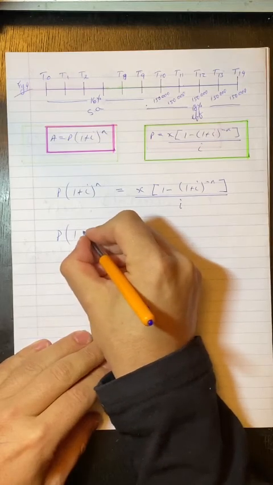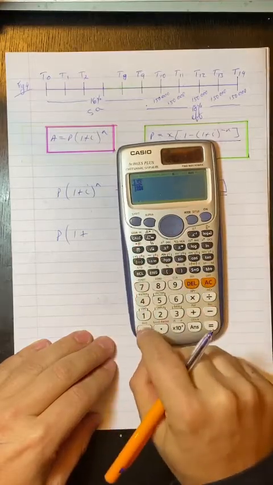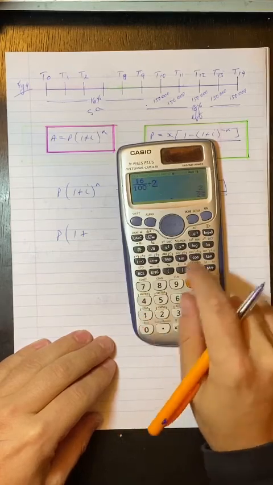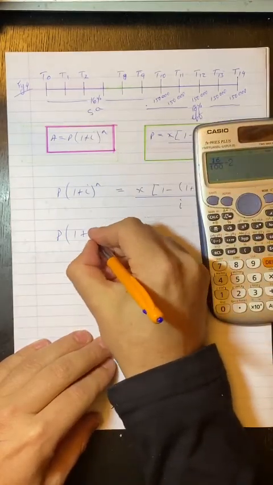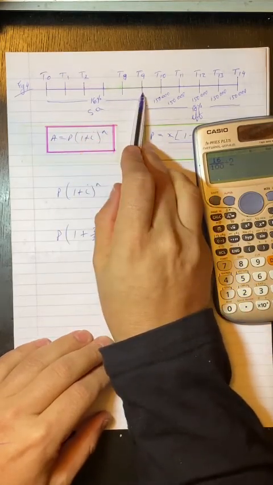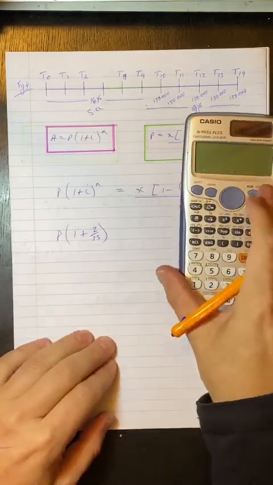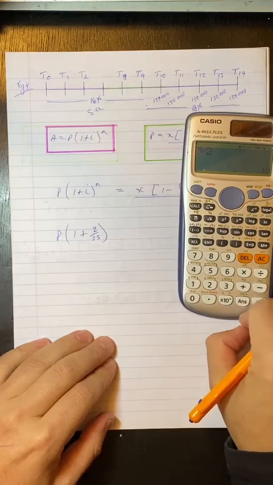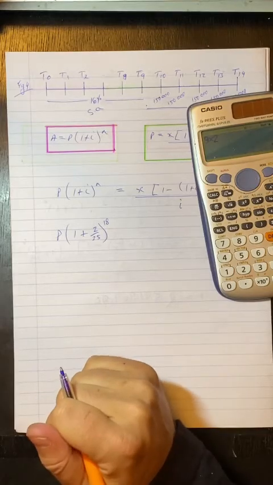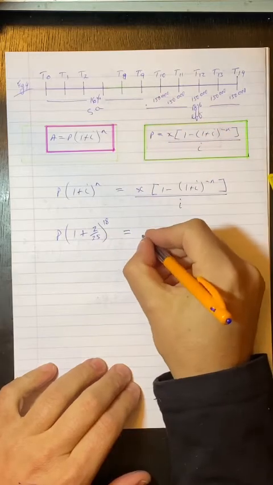1 plus. Now, our interest rate here is 16%. Semi-annually, there's 2 of them. So we get 2 over 25. And our time period for this is 9 years. But now remember grade 12s, it's compounded semi-annually. So we need to take that 9 years and multiply it by 2. So we get 18 semi-annuals. Okay? Then equals, what are our payments? 150,000.